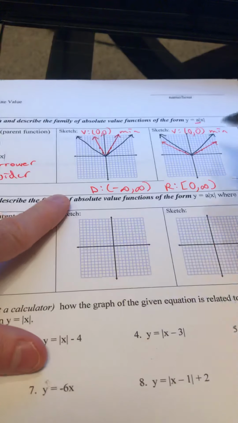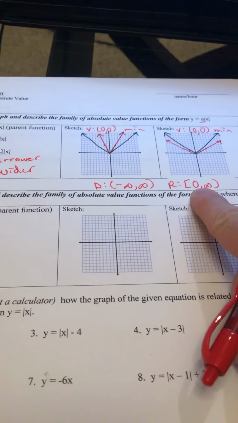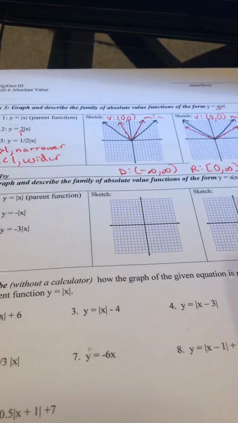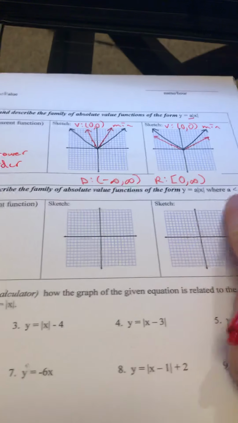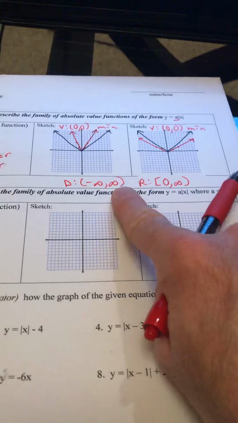So domain and range for both: domain is negative to positive infinity, range is 0 to infinity. The last thing that we are going to talk about is what happens if a is less than 0. That's the one time where things will change, and actually quite a bit from what was up here.